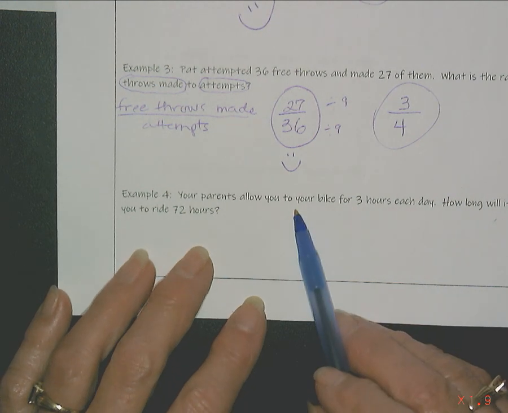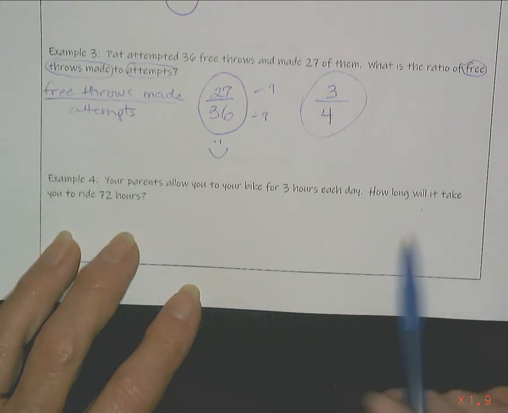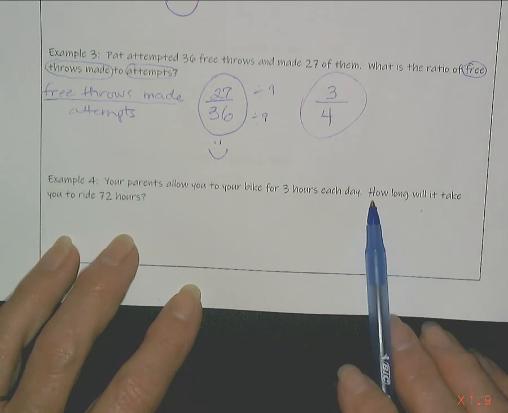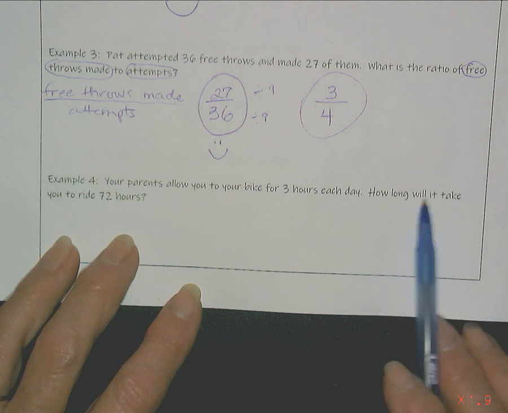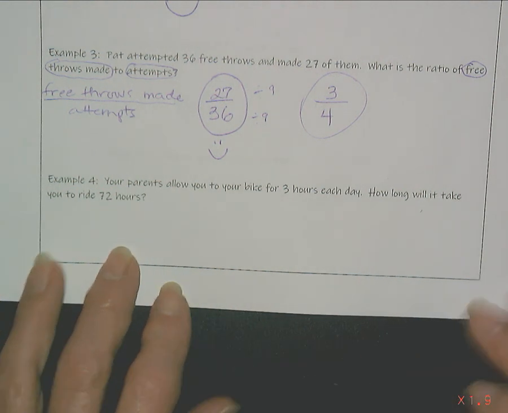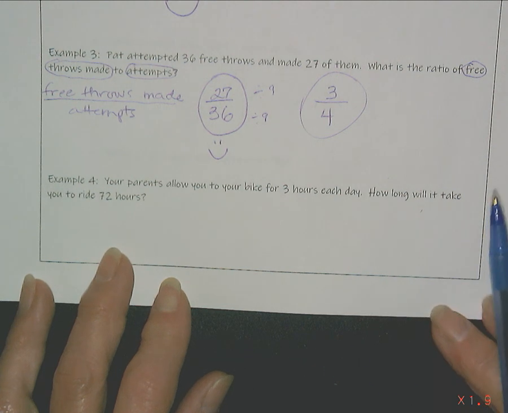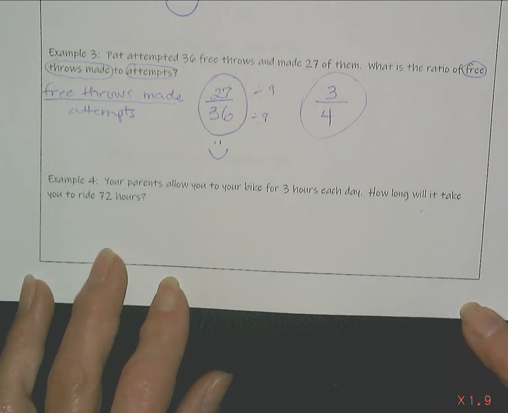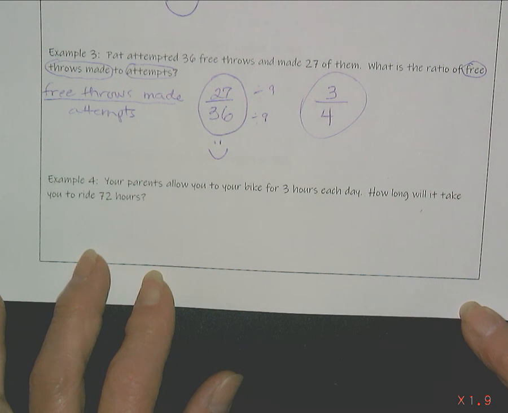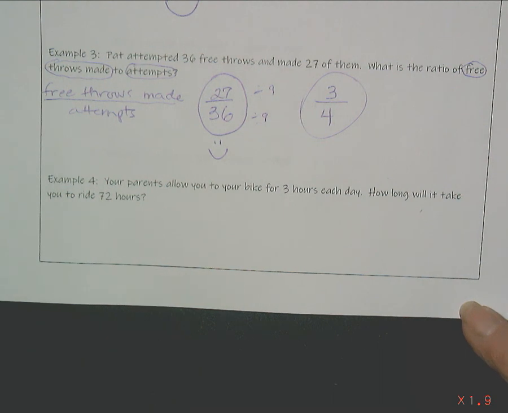So I've got some clues that I've switched over to a completely different type of problem. And one of the clues is the question. How long will it take you to ride 72 hours? It's not asking me what is the ratio of, okay? So let's read the problem again. You're still going to be comparing 2 things. I want a word fraction that tells us the 2 things we're comparing.